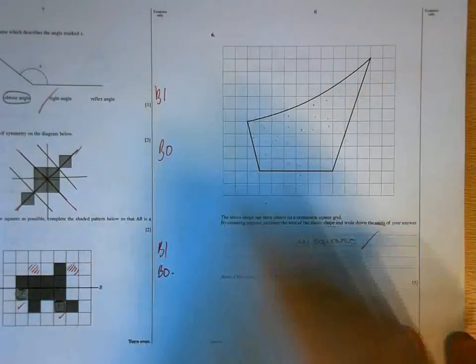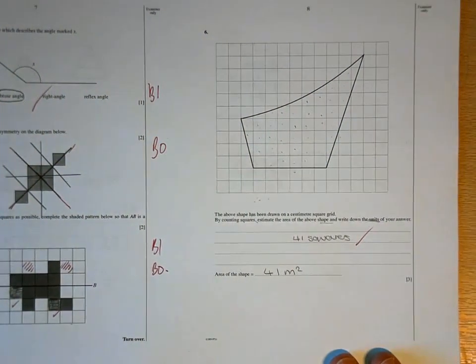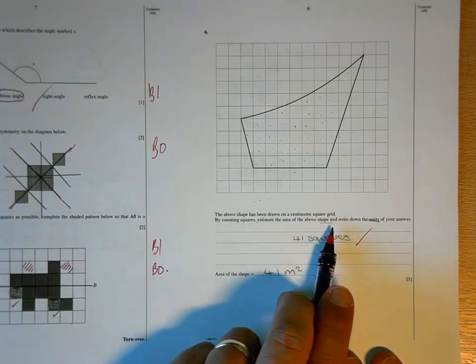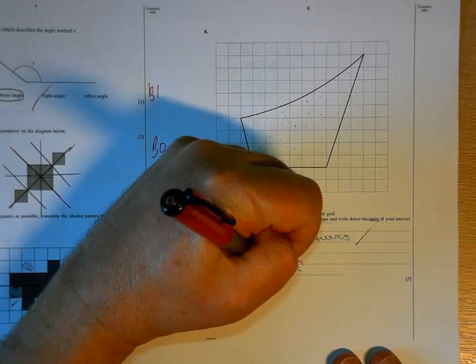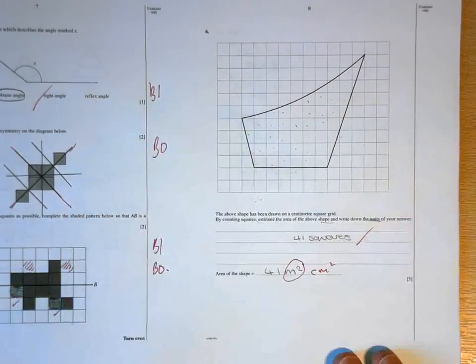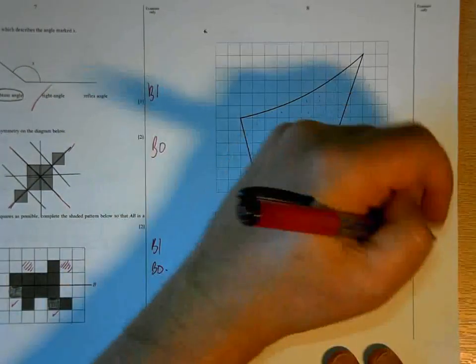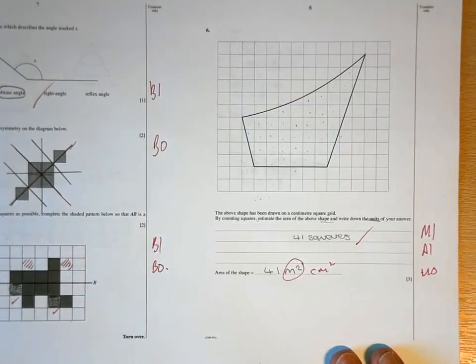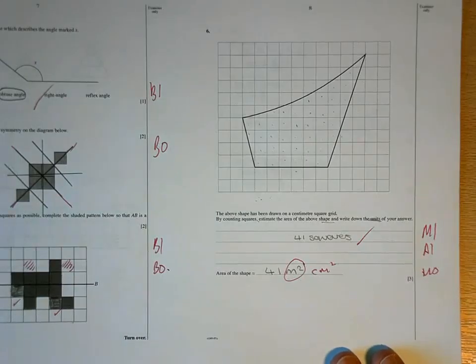41 squares is not bad, and the area of the shape is on a centimetre square grid, so it's not metres squared, it should be centimetres squared. So you don't get the right units there. Total for the page 4.